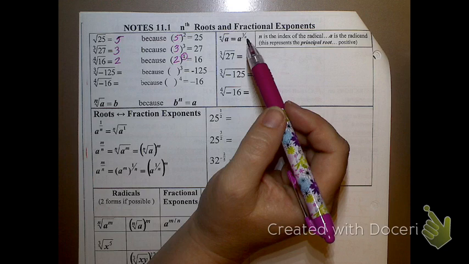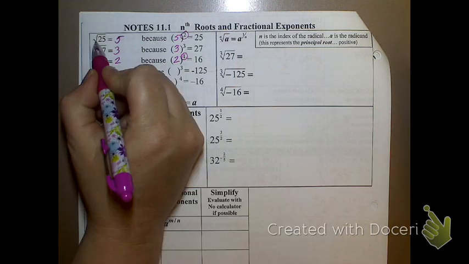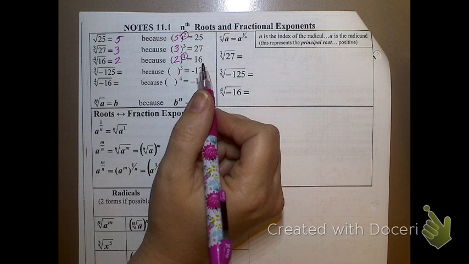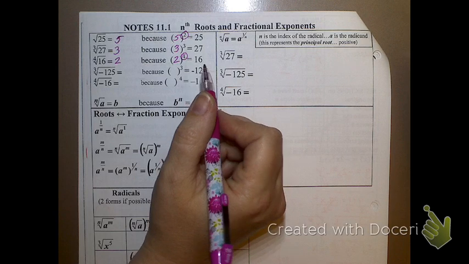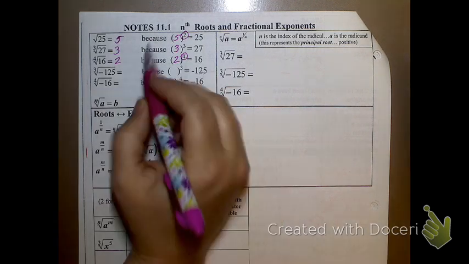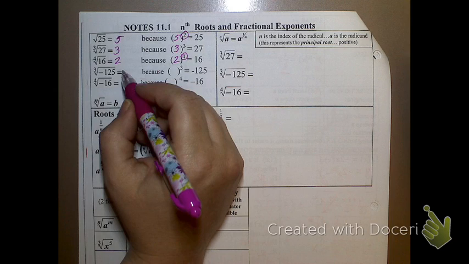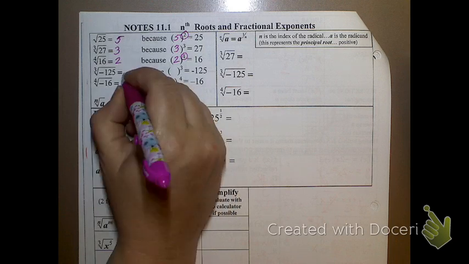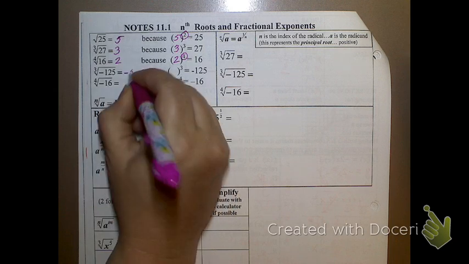What's this one asking for? The cube root of negative 125. Cube root of negative 125 would be what? Negative 5, because negative 5 is what you raise to the third power to get negative 125.